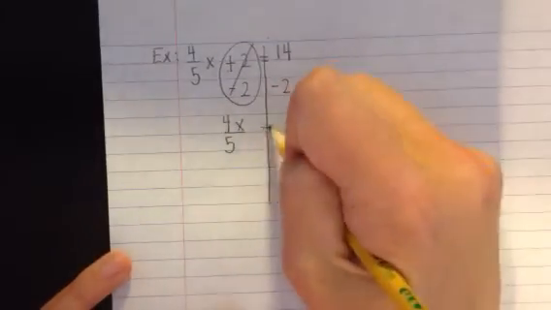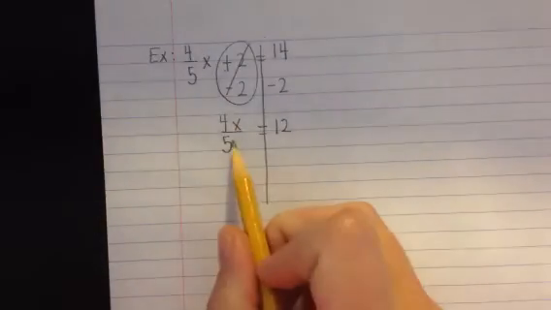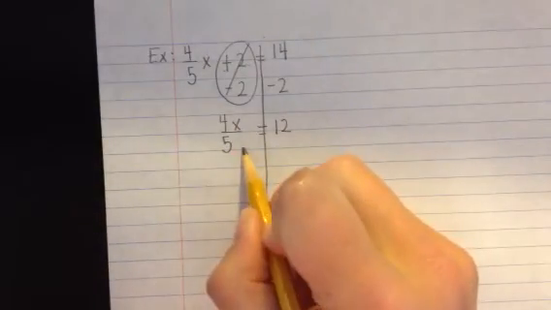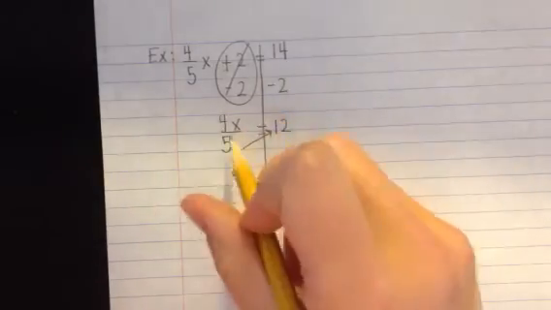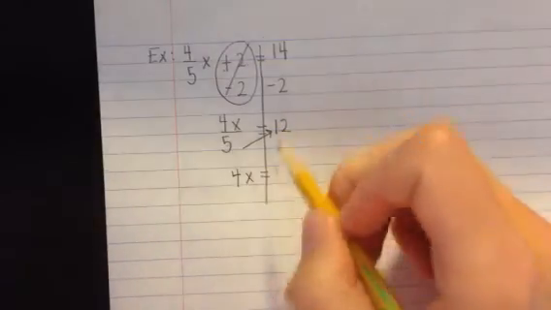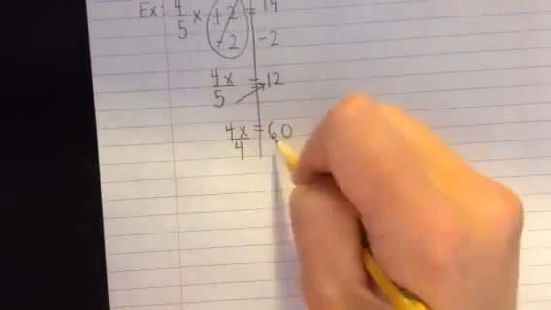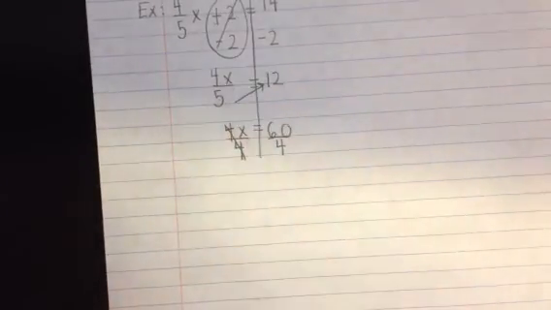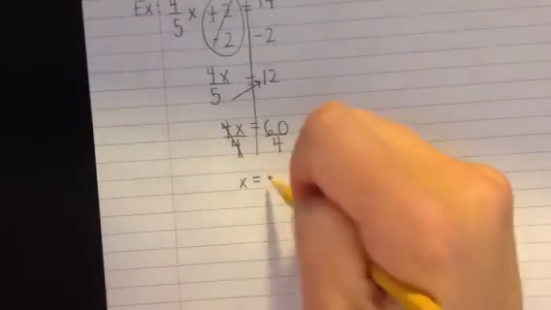x equals 12. Alright, so now to get rid of the divide by 5, I times by 5, times both sides by 5. That cancels the 5 on the bottom. I get 4x equals, and 12 times 5 is 60. Alright, last step, divide both sides by 4. The 4 over 4 cancels to 1, or reduces to 1, and 60 divided by 4 equals 15.